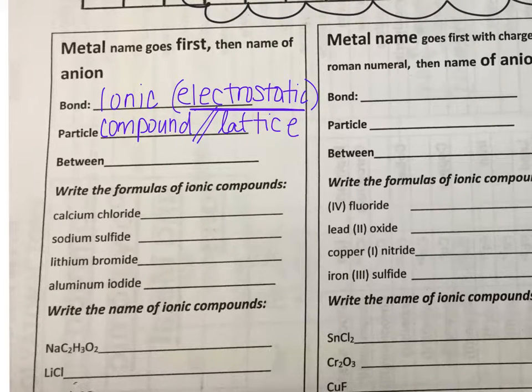All right, you guys do know that an ionic compound is always between what and a what? Well, okay, so what are we looking for on the periodic table? A metal and a non-metal. Okay?